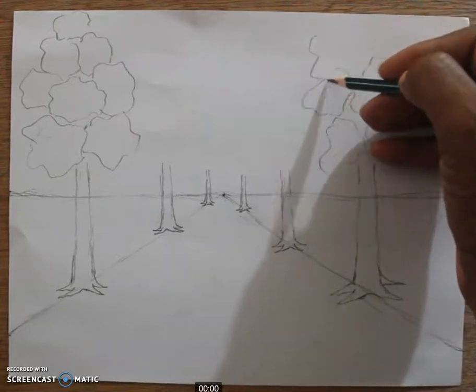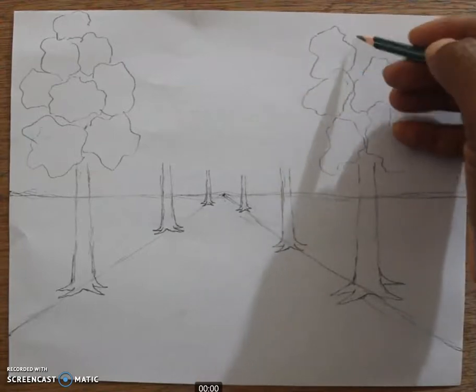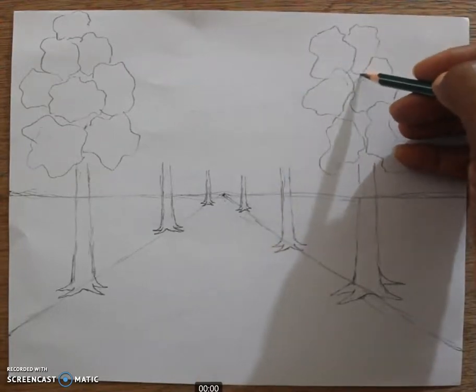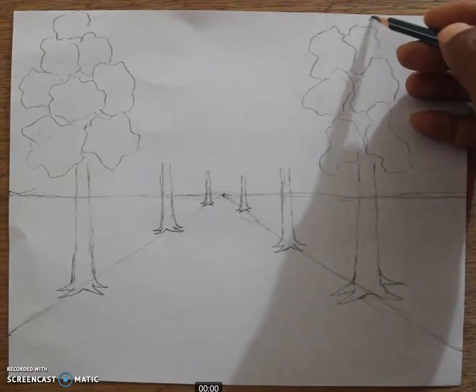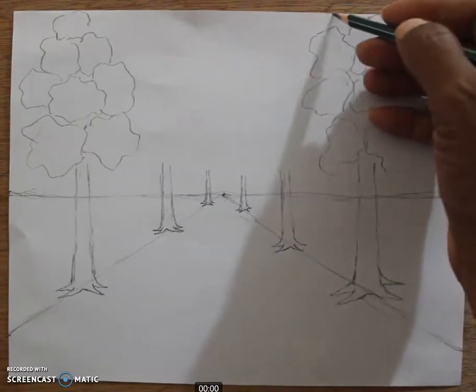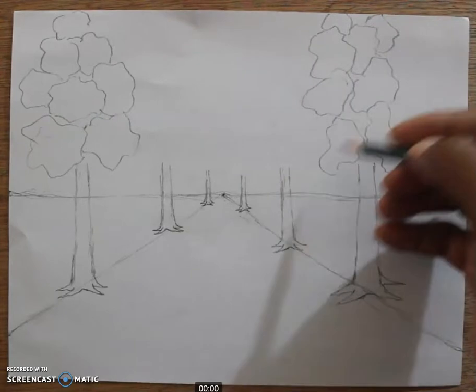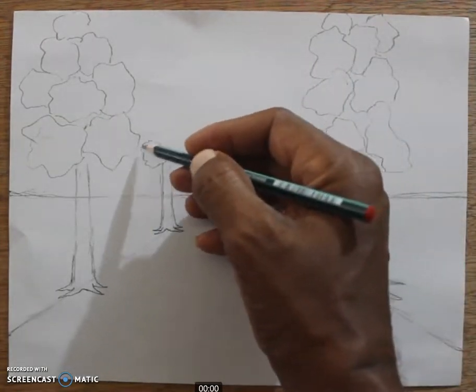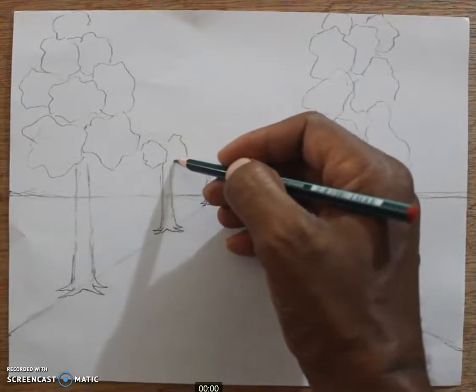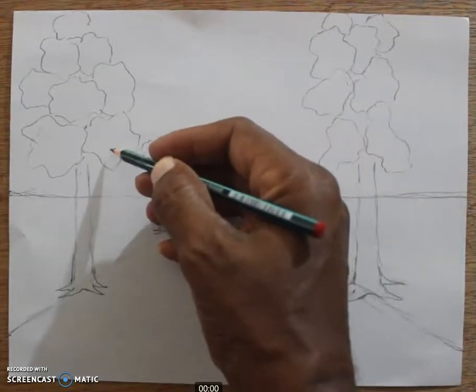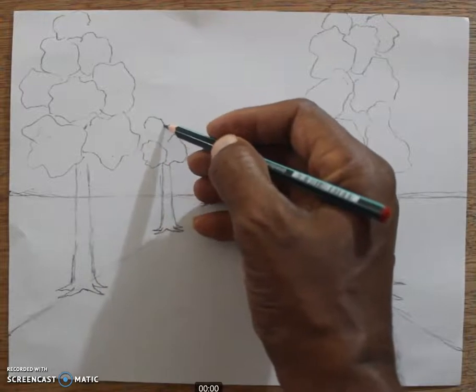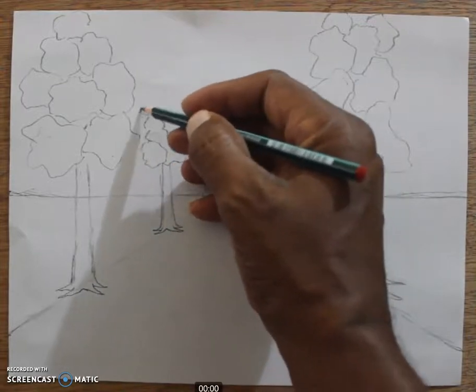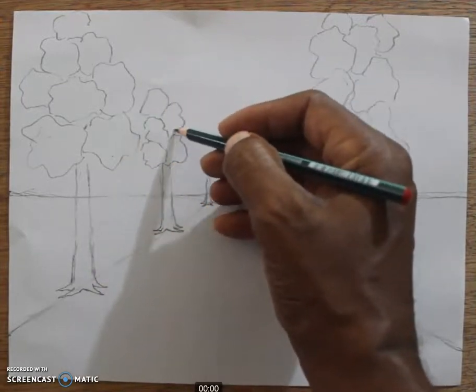So this tree is a different kind of tree. We want the trees not to necessarily look the same. So there you go. This one is coming off the page, that's fine. And here we go again. Even if it goes behind this one tree here, that's fine. If it goes a little bit behind, I am cool with that.